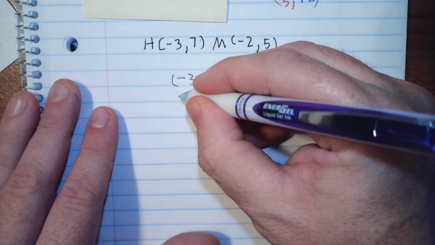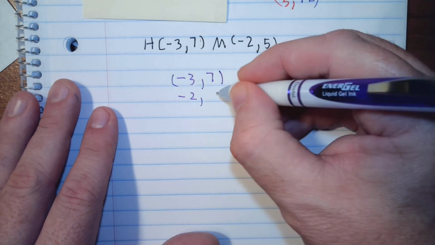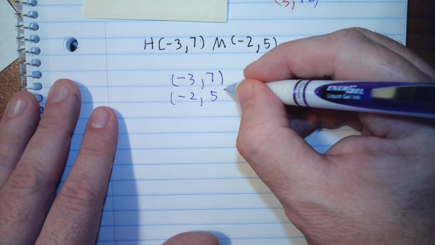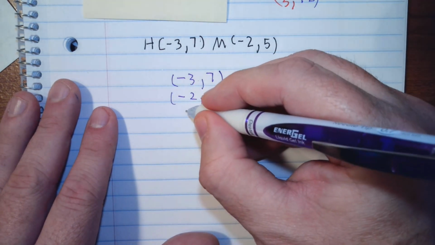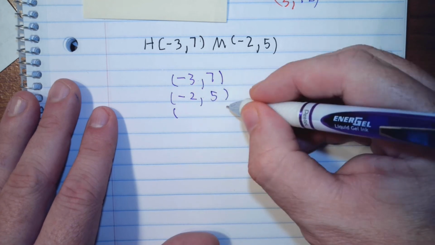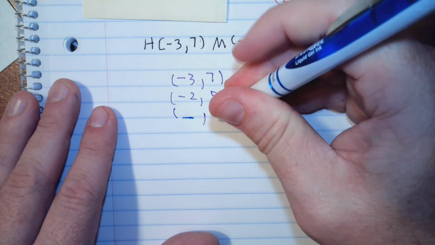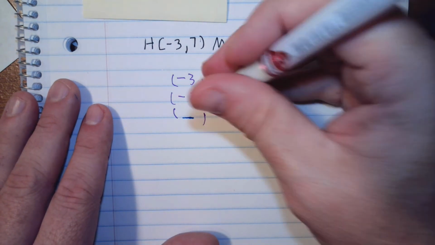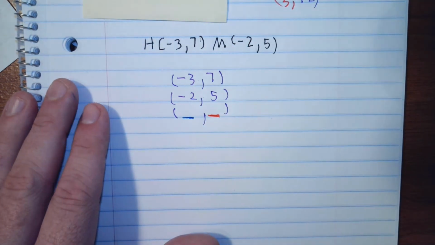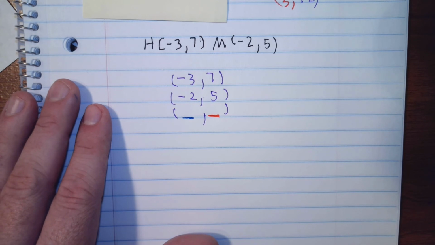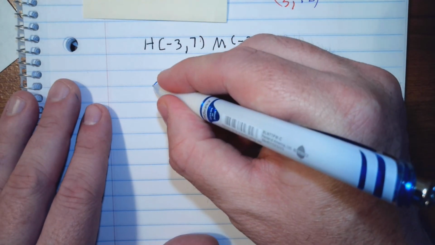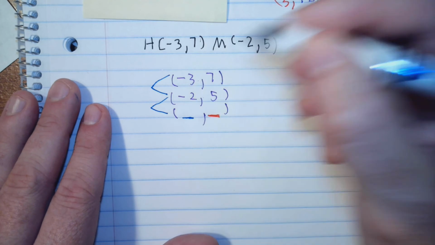This is my midpoint. And I'm looking for, of course, some kind of x and some kind of y. Okay? So again, I'm going to take these points, put a little caret here, put a little caret here.